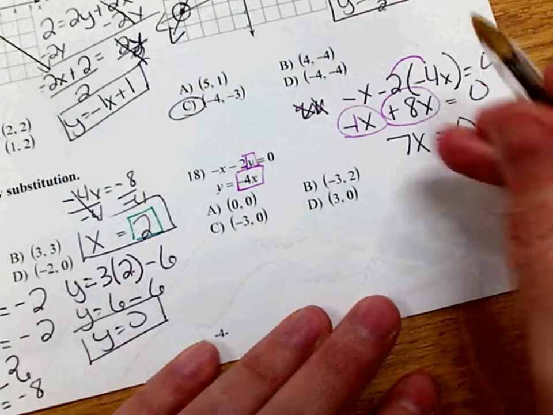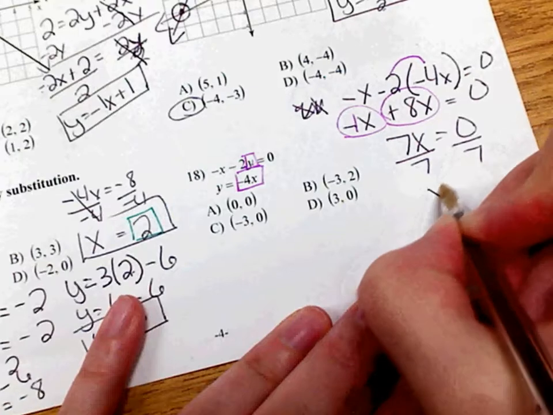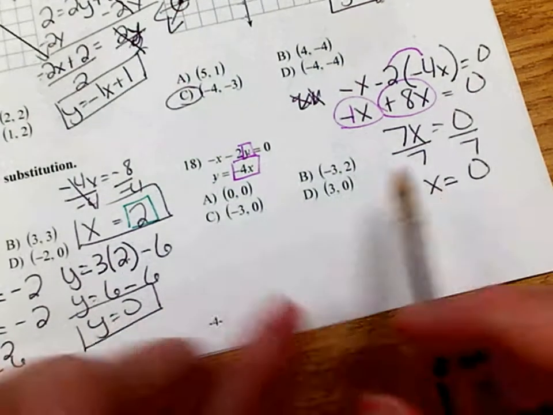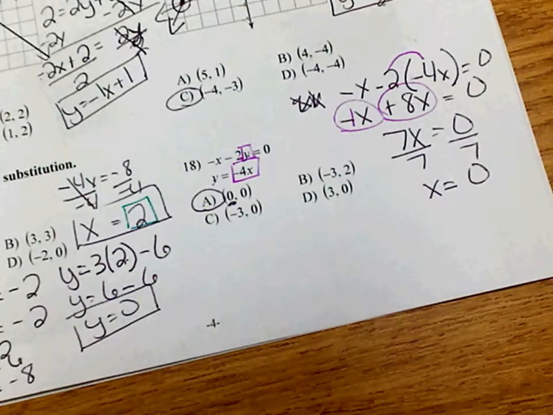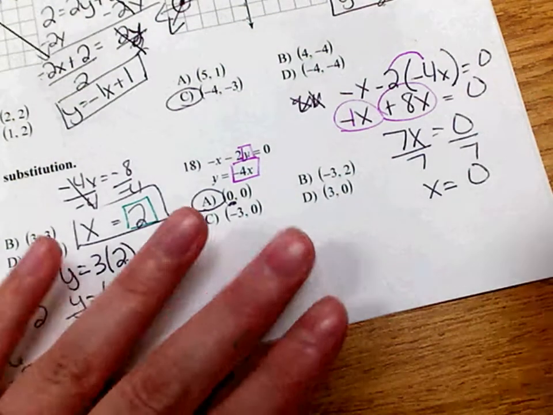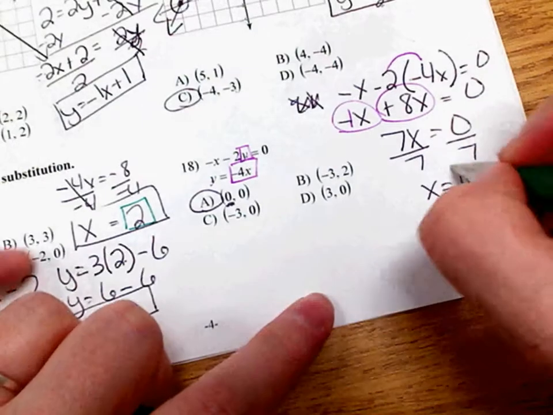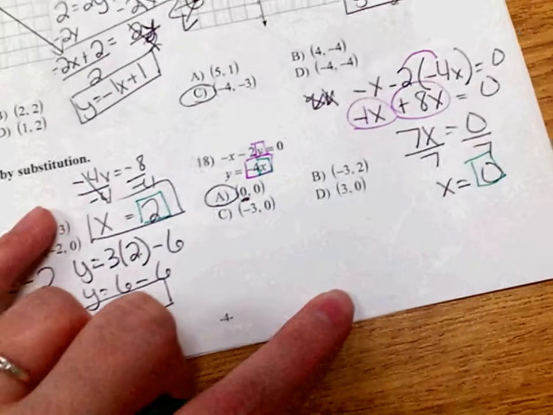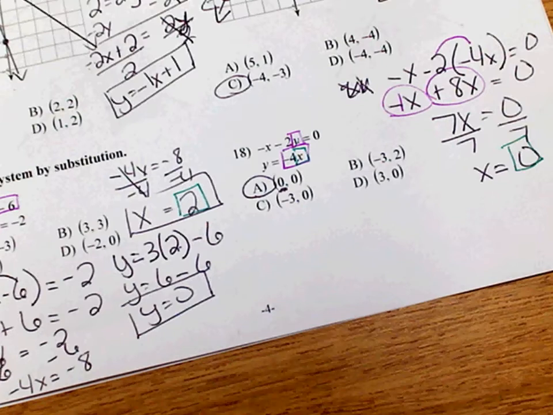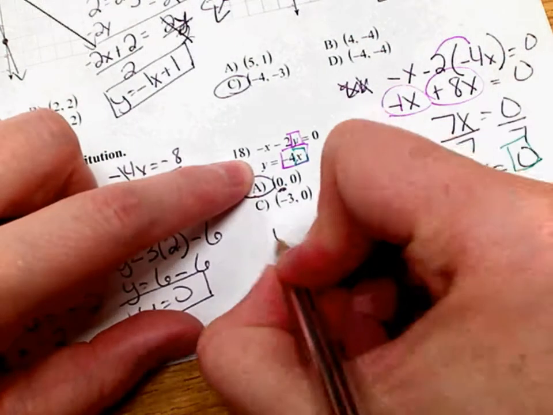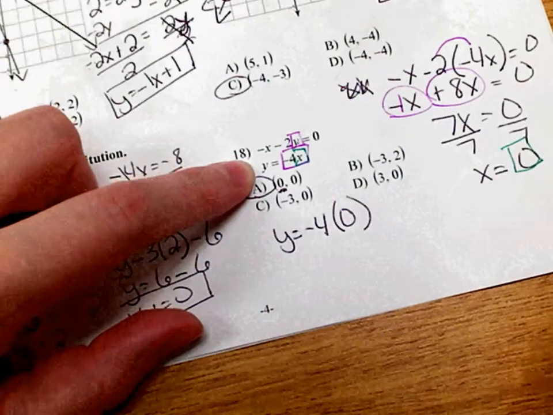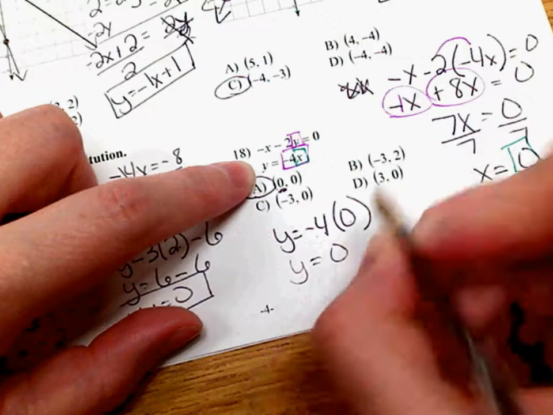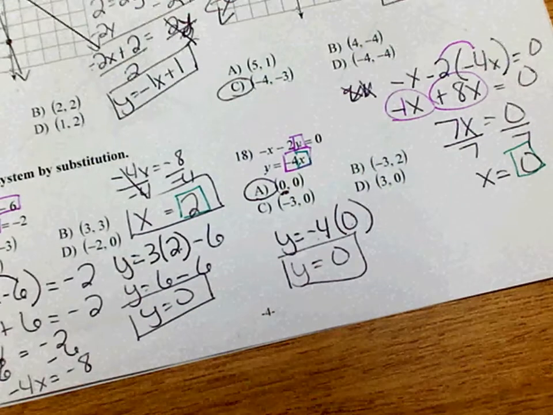And then to get this x by itself, I need to divide by 7. And 0 divided by 7 is 0, so x is 0. The only one that has x being 0, because x is the first one, is a. So I really do believe the answer is a. But I'm going to verify it by taking this amount of 0 and putting it back in for this x right here. All right? So I'm going to rewrite this equation. Y equals -4, but I'm not going to put x. I'm going to put 0. And so what is -4 times 0? It is 0. And so 0, 0 is my answer. A is correct.